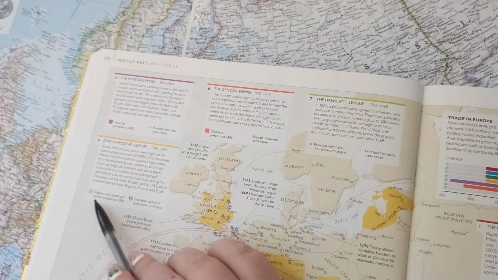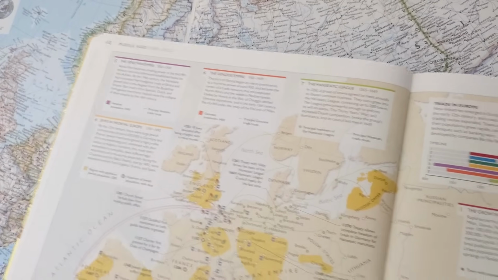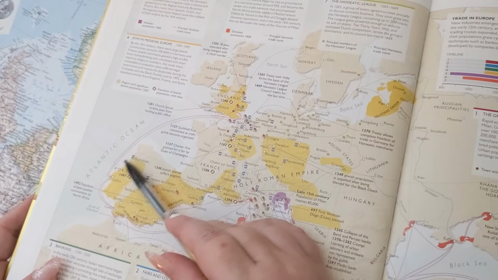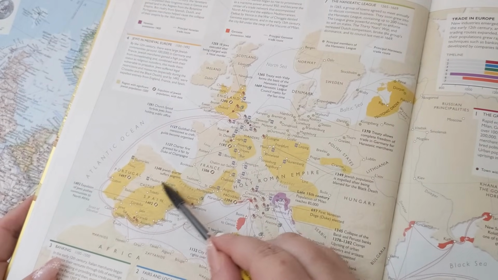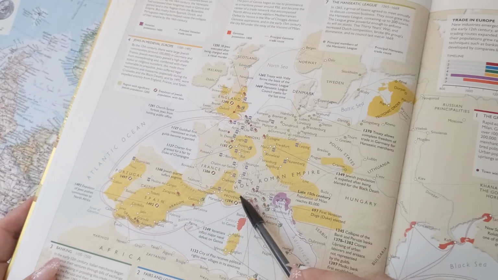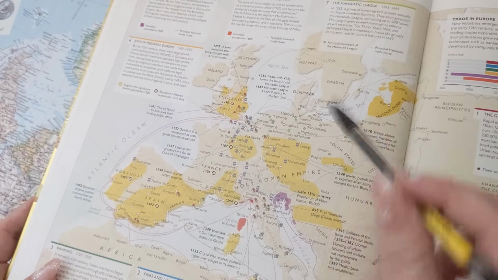So regions that had significant Jewish populations in 1200 are gold here. So we can see we've got pretty much all of Portugal, this whole chunk of the Iberian Peninsula. We've got southern France, Provence. We've got central France there.